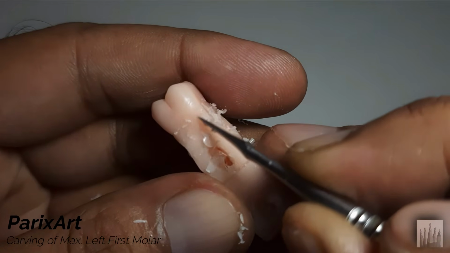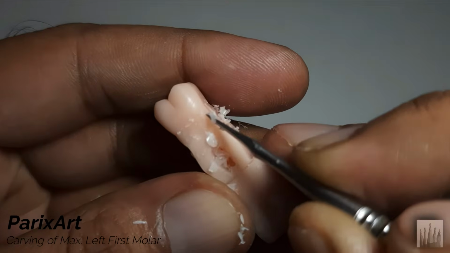Merge it with the proximal portions crossing the line angles. Even up.